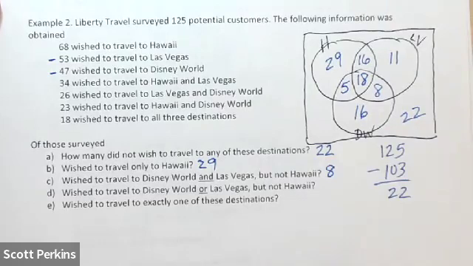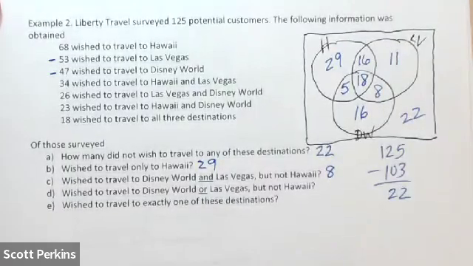How many wish to travel to Disney World or Las Vegas? Now, or means one or the other, but in survey problems, in sets, it also means both. Okay, one or the other or both. When you go to McDonald's and you order a cheeseburger or chicken nuggets, you're not getting both. That's called the exclusive or. That's how we mean it in plain language. But mathematically, most of the time, or means inclusive. It means one or the other or both.